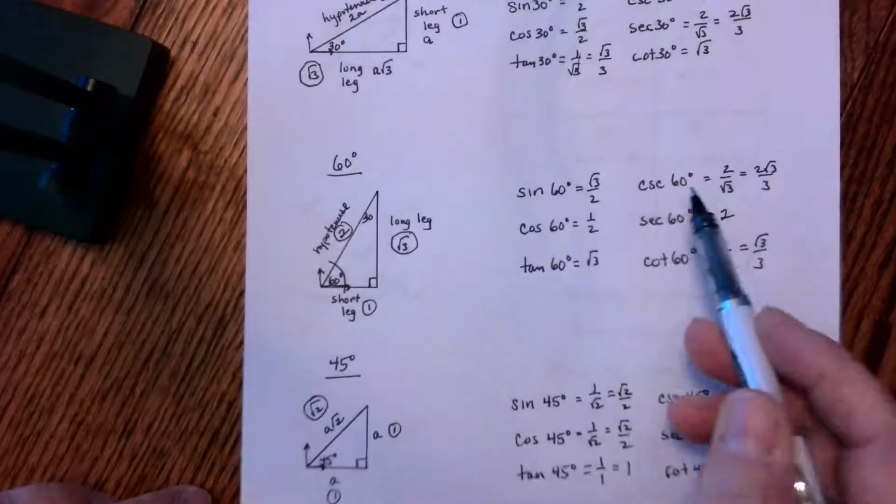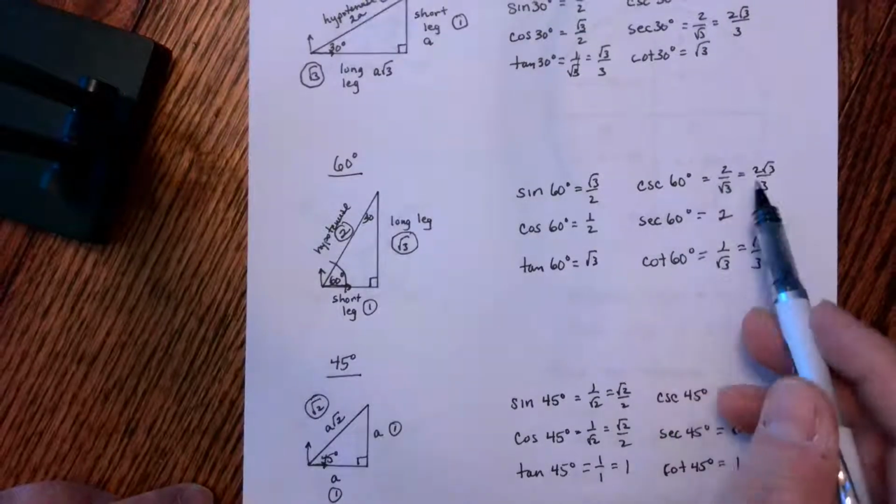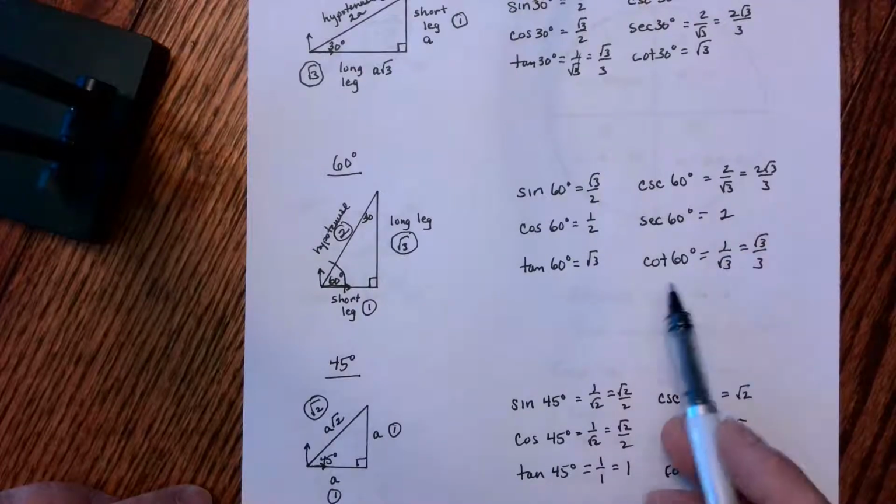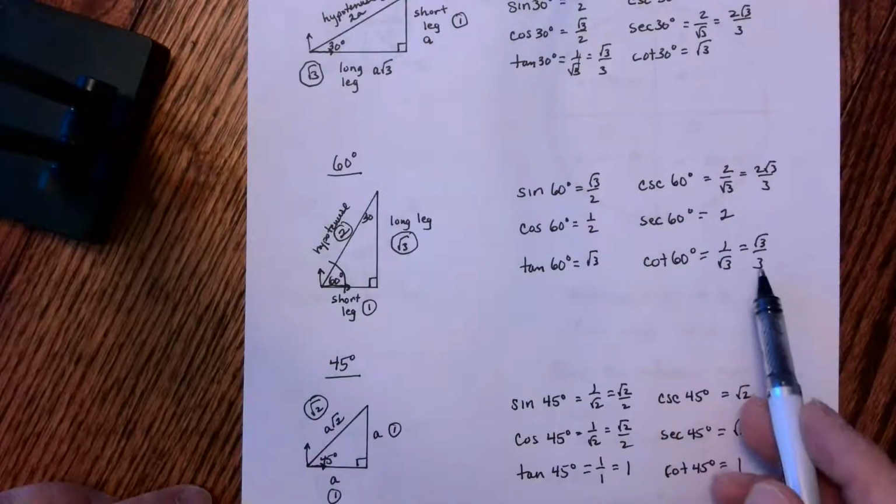Now I'll take the reciprocals. The cosecant of 60 degrees is 2 square root of 3 over 3. The secant of 60 degrees is 2. The cotangent of 60 degrees is the square root of 3 over 2.